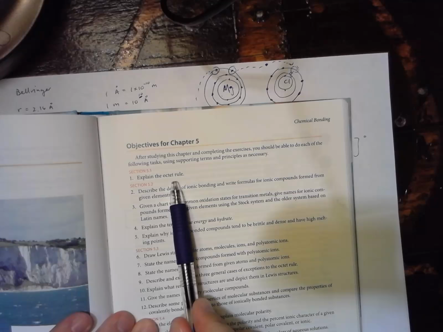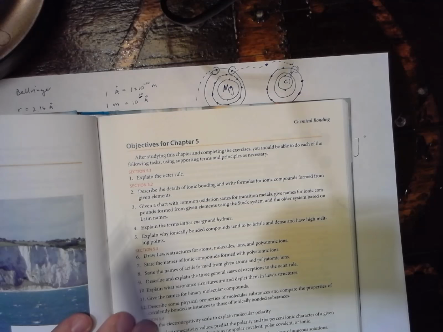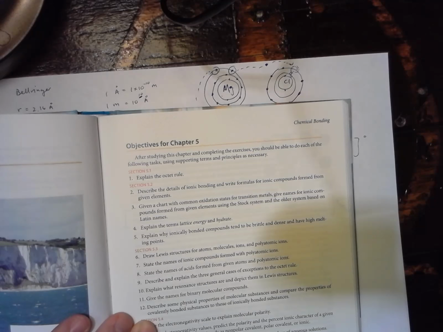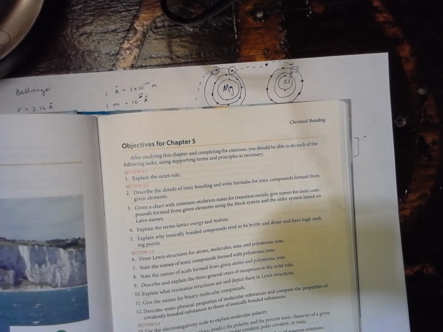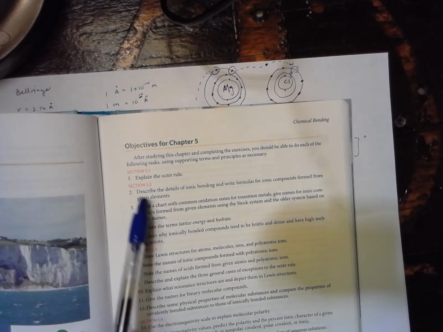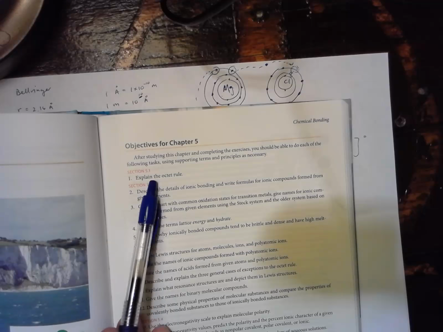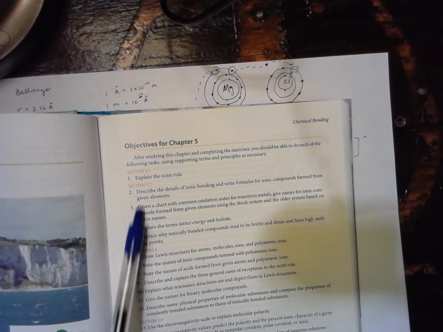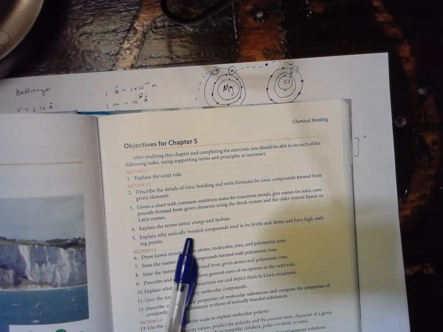We need to be able to explain the octet rule, and you Latin scholars know that has something to do with 8, and we'll see why in just a minute. That's really all we're going to get out of section 5.1, which is why we're also going to do part of 5.2. It's too much in 5.2 to do all in one lecture, but we'll do part of it, and then pick that up and slide into 5.3 next time as well.